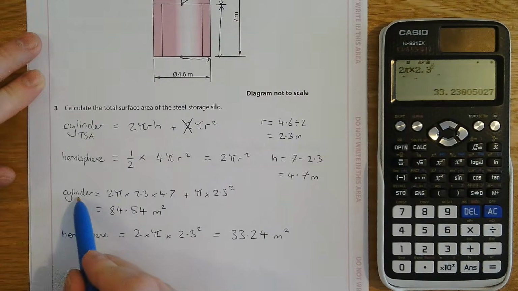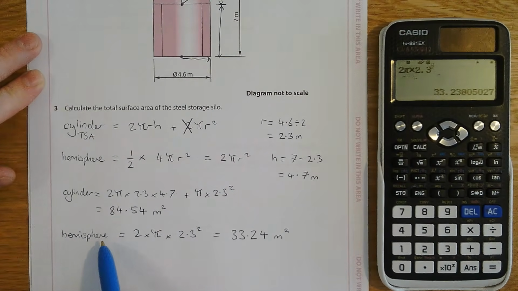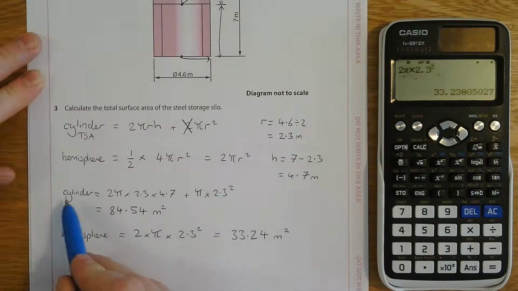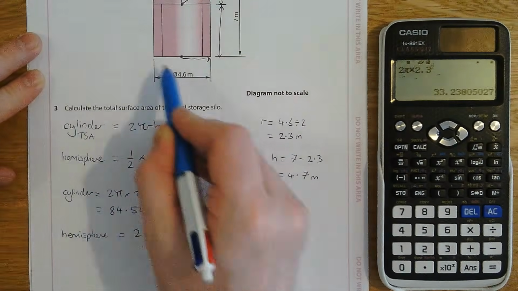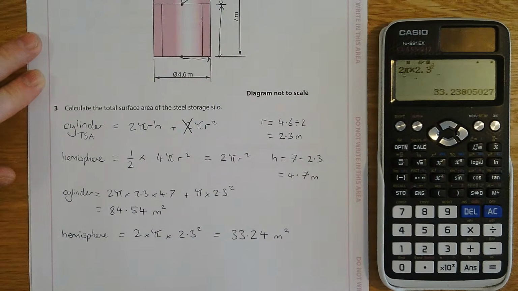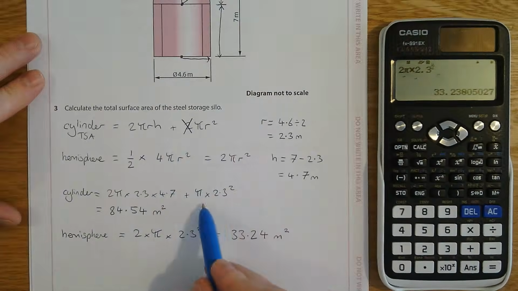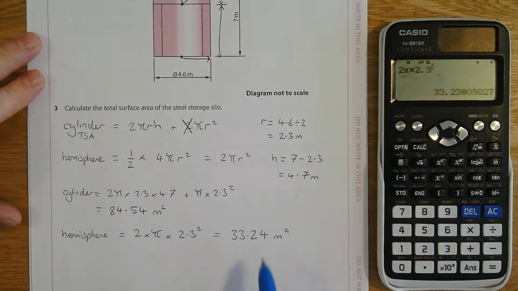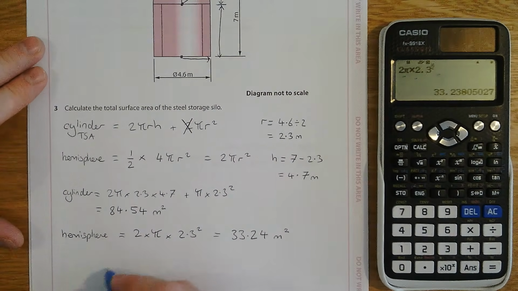So that's my cylinder's surface area, and that's my hemisphere's surface area. This cylinder is counting the base, but it's not counting the non-existent internal circle on top, because there isn't one. So I've amended that in my formula. So these are the correct values. I need to add them together.